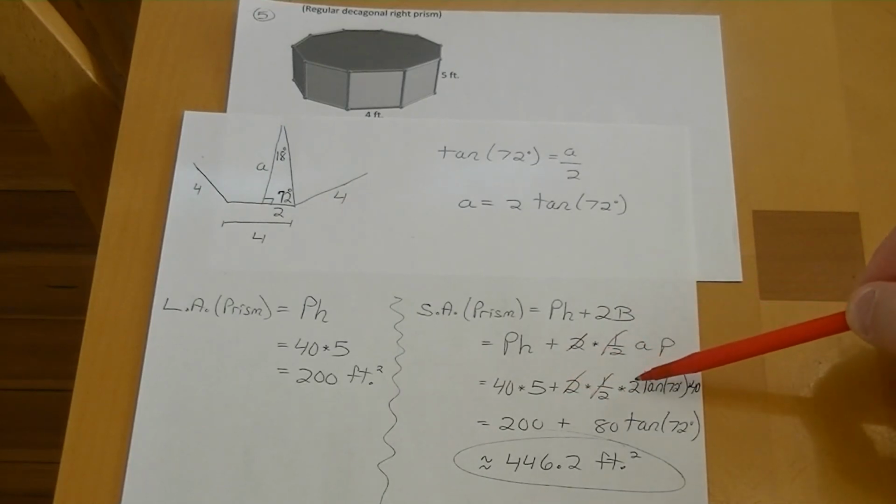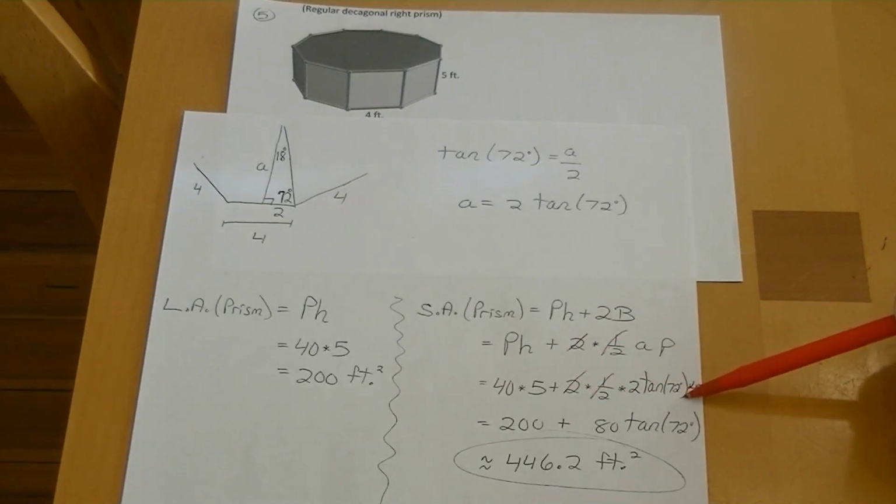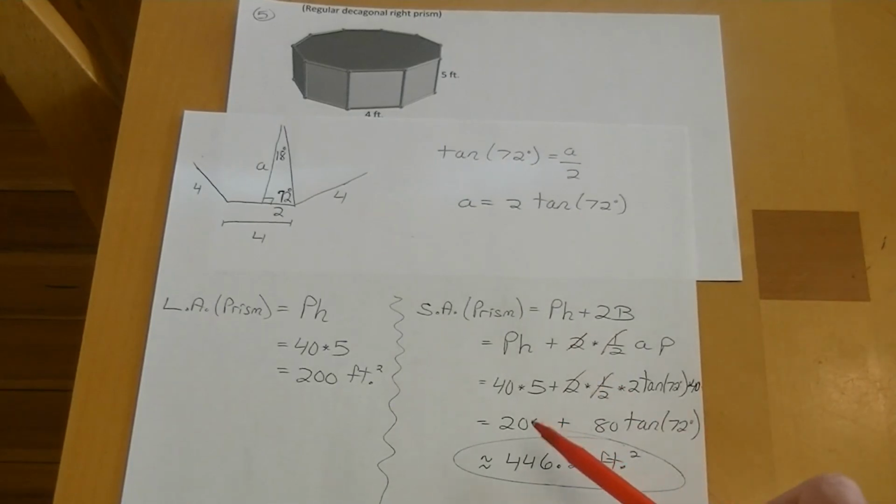So the apothem is 2 tangent of 72 degrees. The perimeter is 40, same as it is over here. So 200 plus 80 times the tangent of 72 degrees is 446.2 feet squared to the nearest tenths.